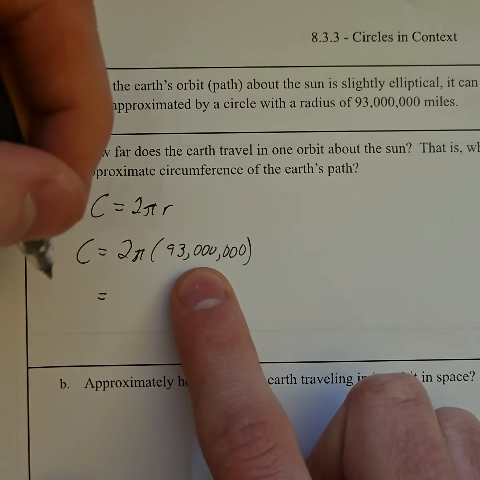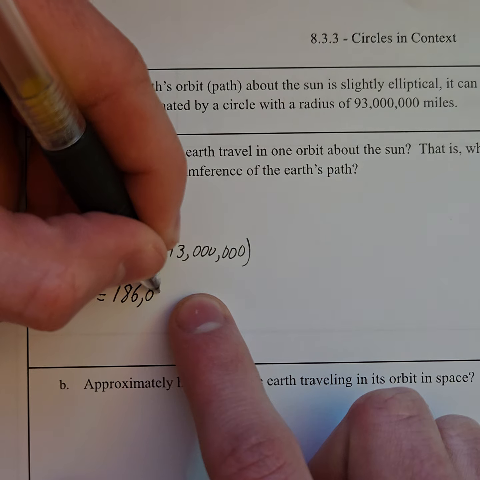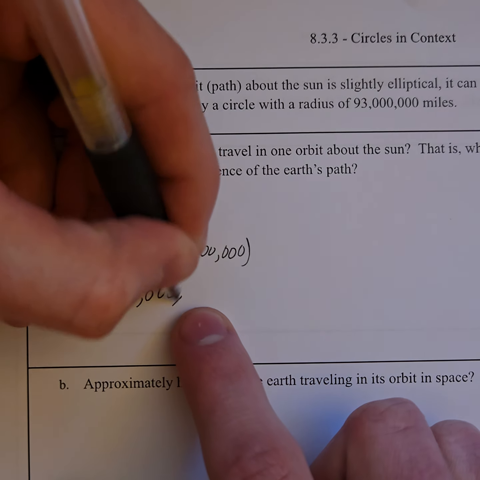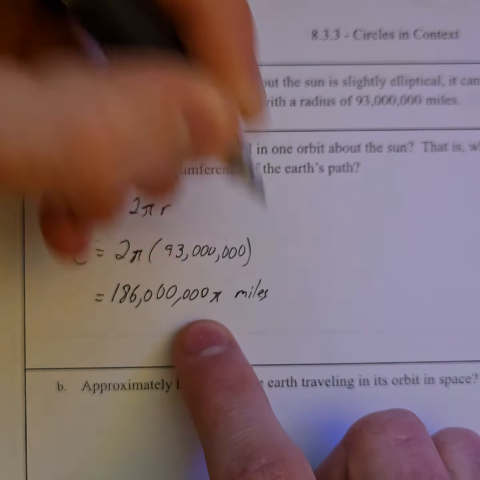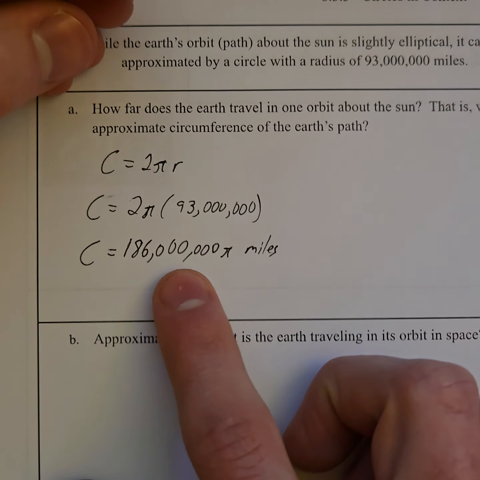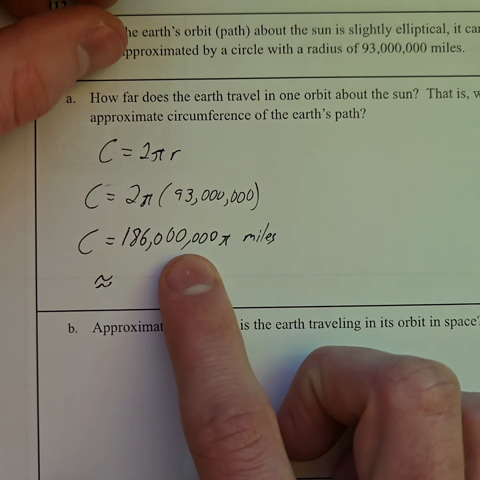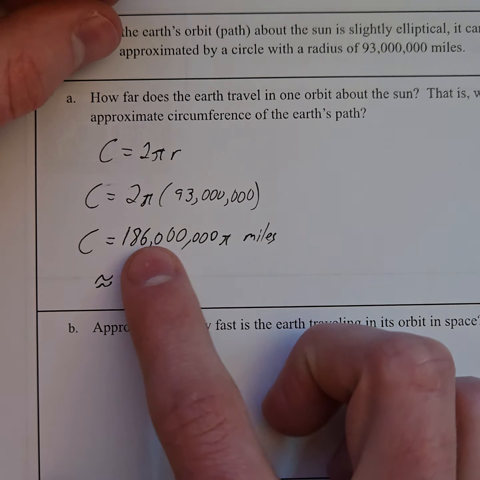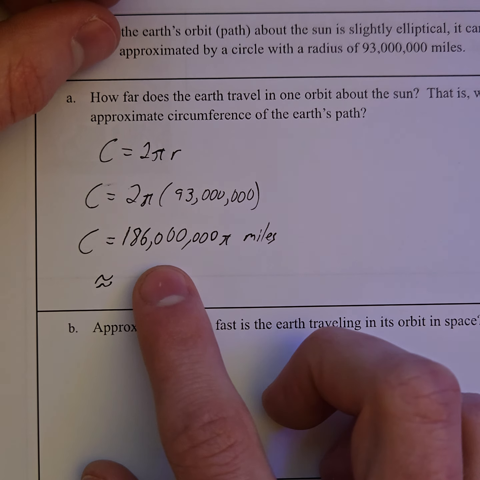If you want to leave your answer in terms of pi, it's around 186 million pi miles. Okay. But we should probably get our decimal answer as well, because if we were doing a science presentation or something, we wouldn't say 186 million pi miles. We would say the exact number.